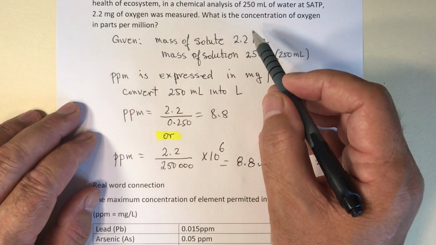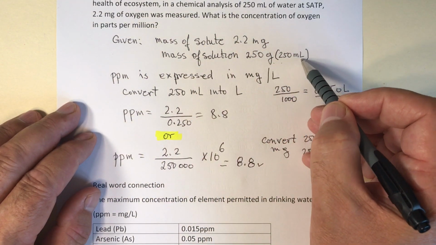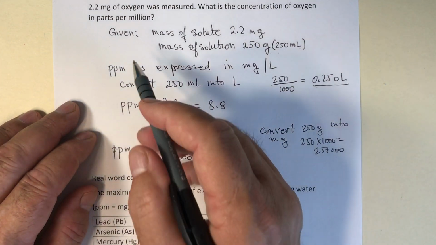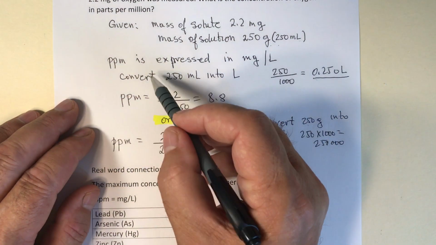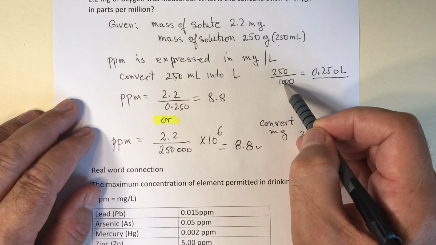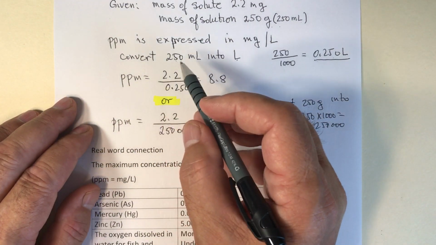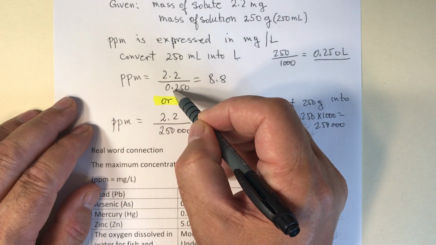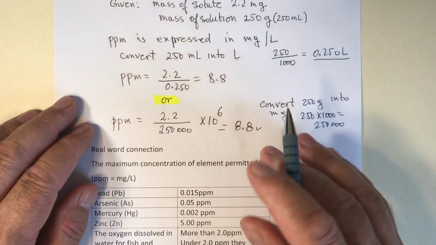Given mass of solute, 2.2 milligrams, mass of solution, 250 milliliters. Parts per million is expressed in milligrams per liter, we know now. Convert 250 milliliters into liters by dividing by 1000: 0.250 liters. Parts per million: 2.2 divided by 0.250, and you get 8.8 parts per million.